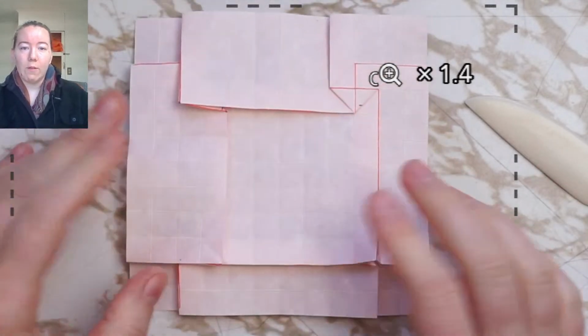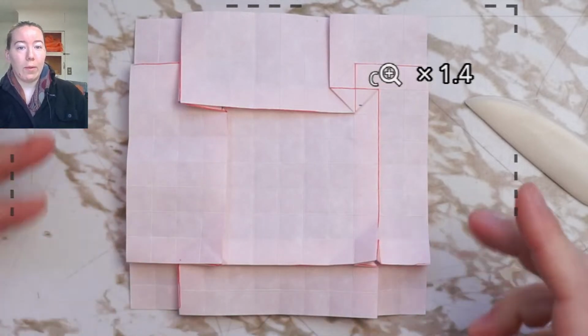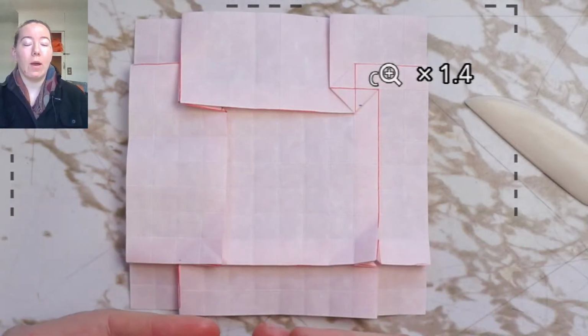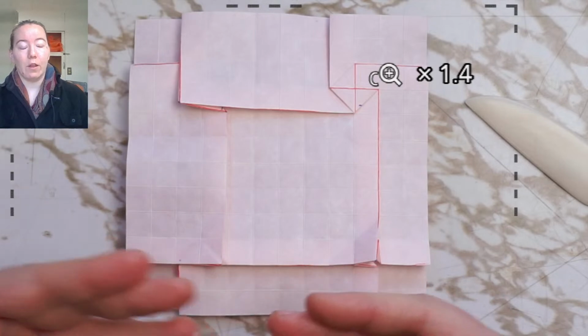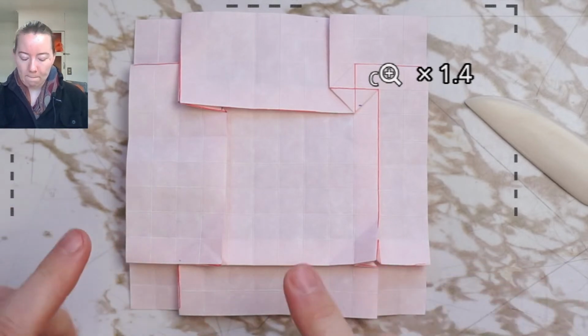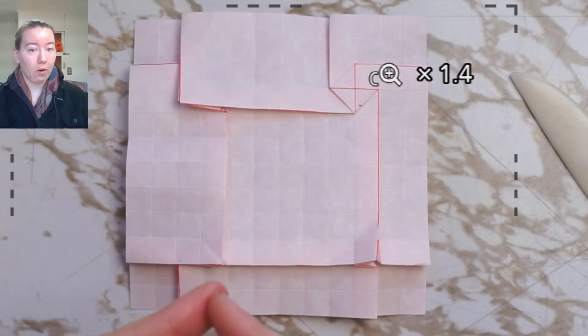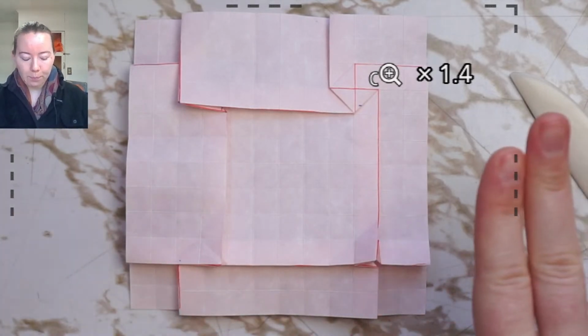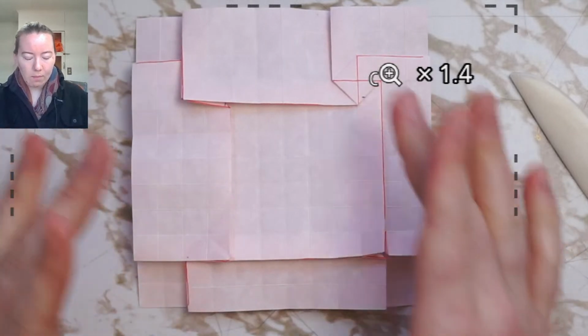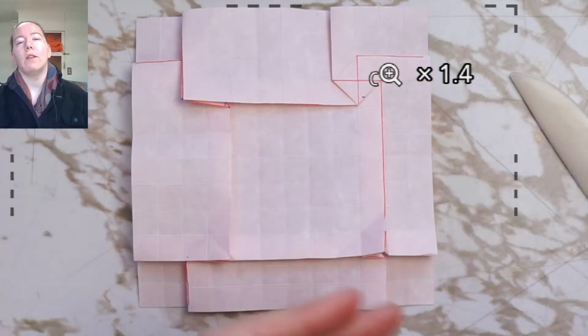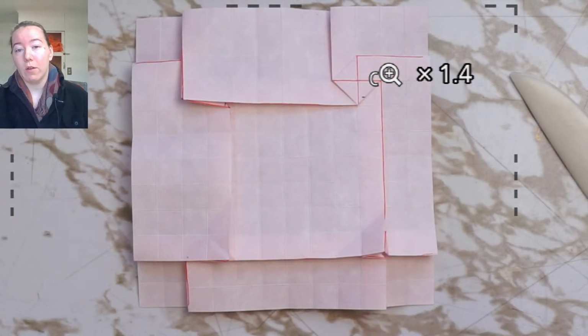So that's the 4 different options that we have when we have 4 mountain folds running into each other on a square grid. Or I should say 4 pleats where the mountain folds are all coming to the same point. So then how can we take these options and use them to create more patterns?